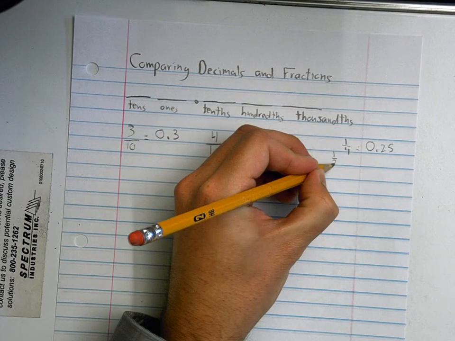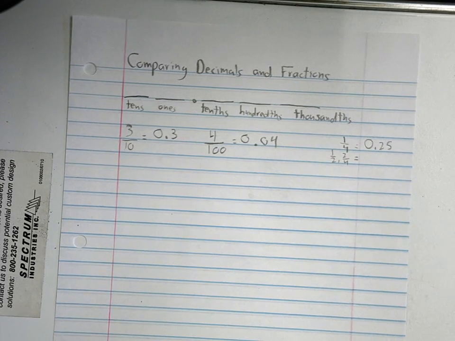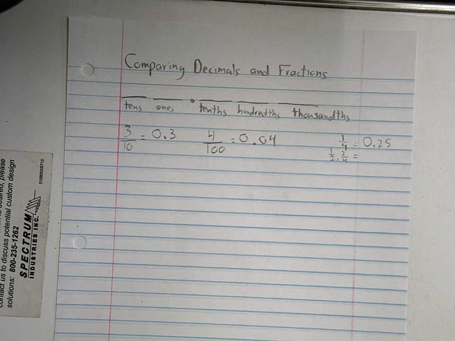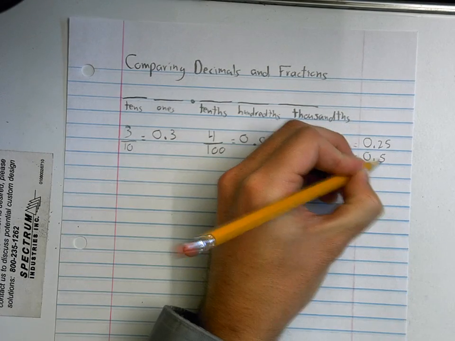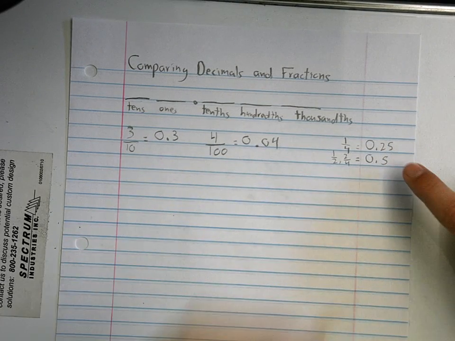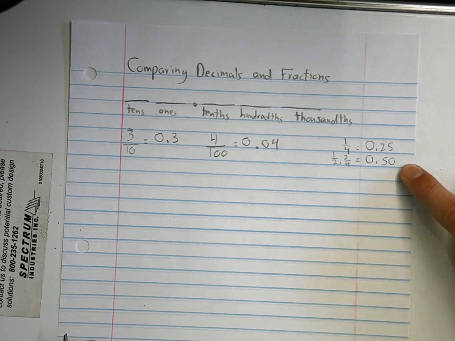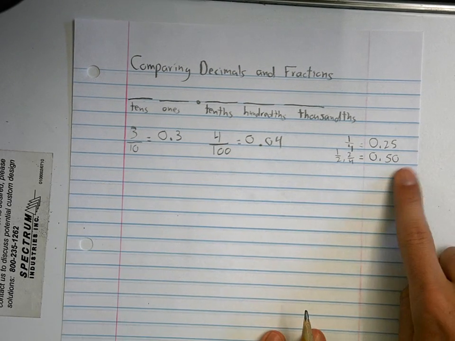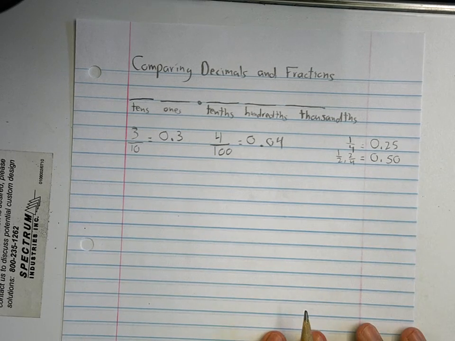What about 1/2 or 2/4? What does 1/2 or 2/4 equal? 0.5. Because we're basically doubling it. 25 times 2 is 50. We can put this 0 right here, but we don't need it. Okay, remember all the numbers that come to the right of our numbers and after the decimal, they're just placeholders. They don't have any value.